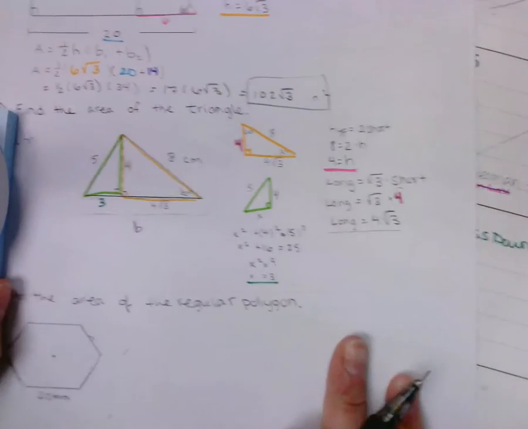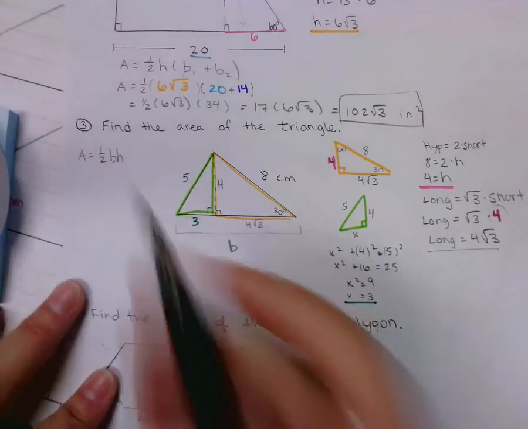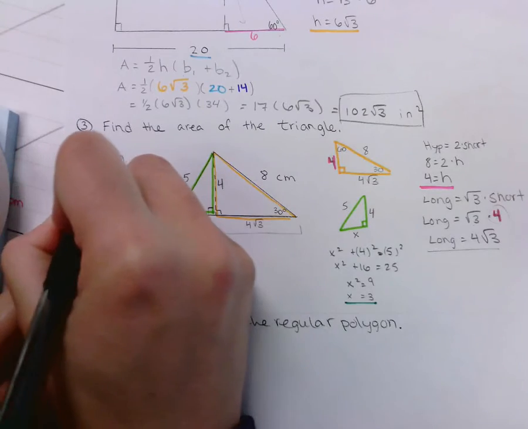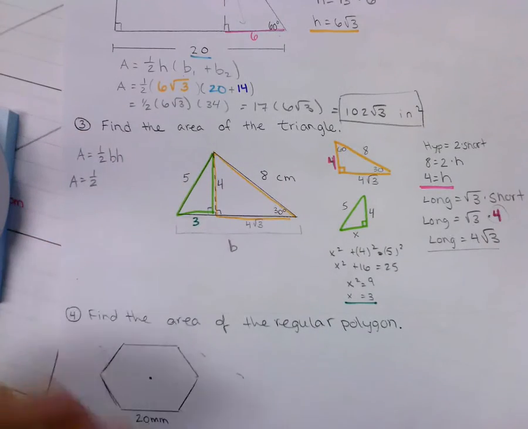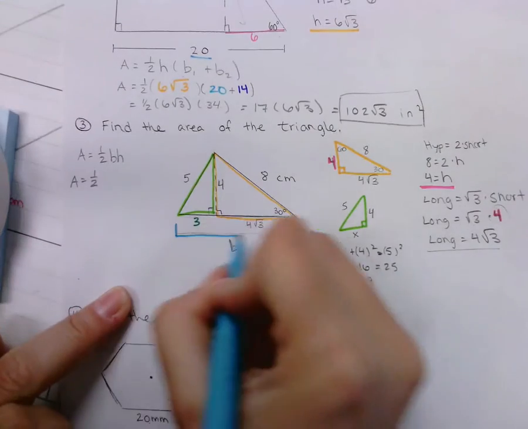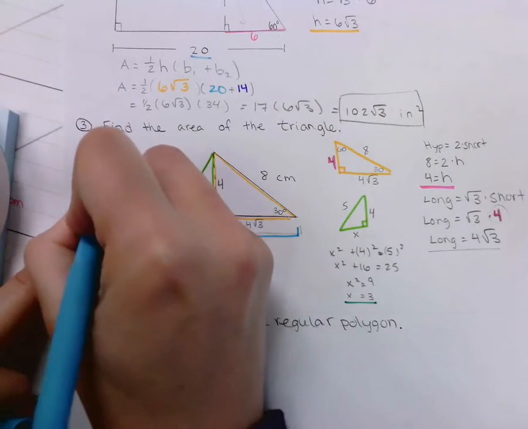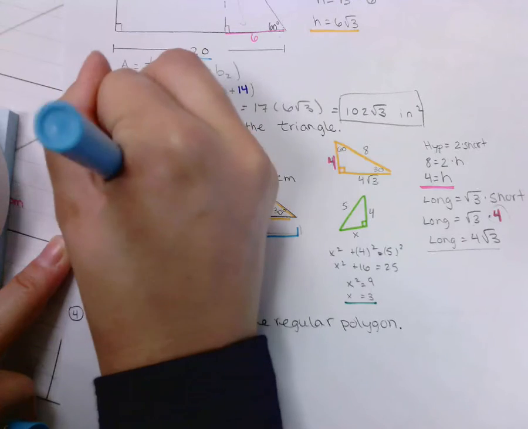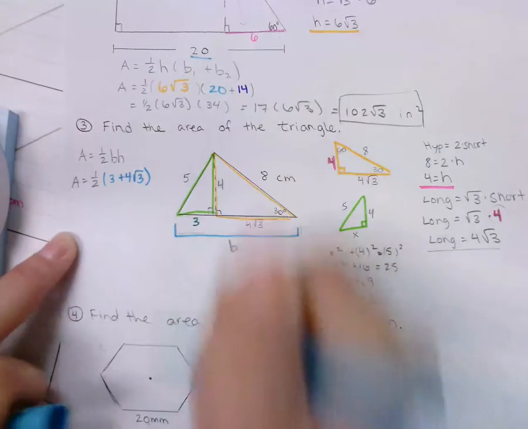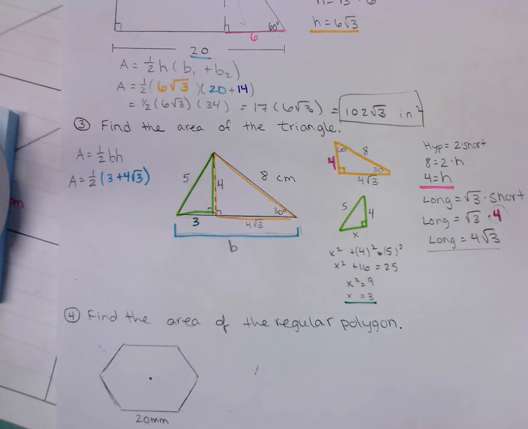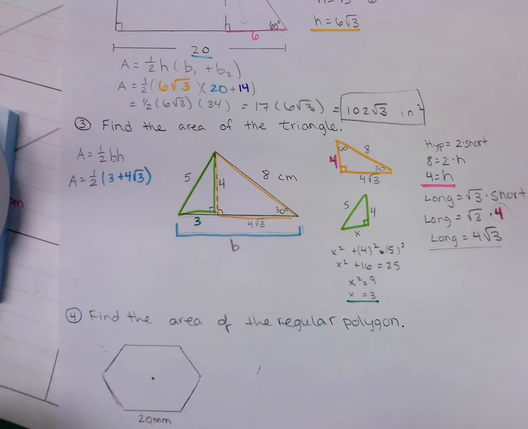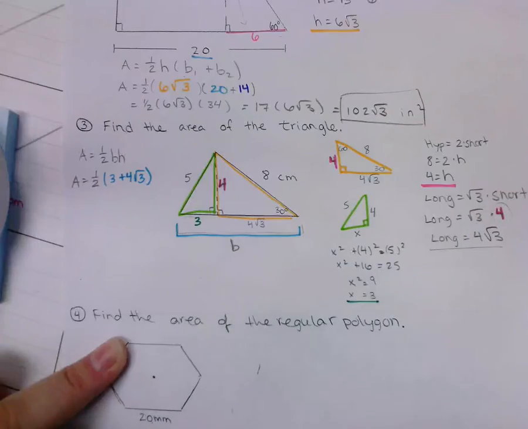Is that it? So let's start plugging stuff in. Area is 1/2 times the base. The base is this whole thing. Unfortunately, we can't simplify that, so we have to just add 3 plus 4 root 3. And then the height we said was 4.